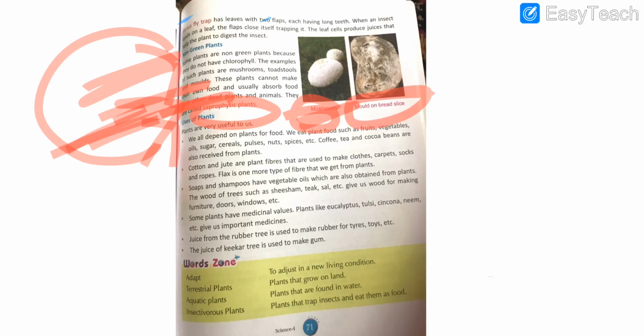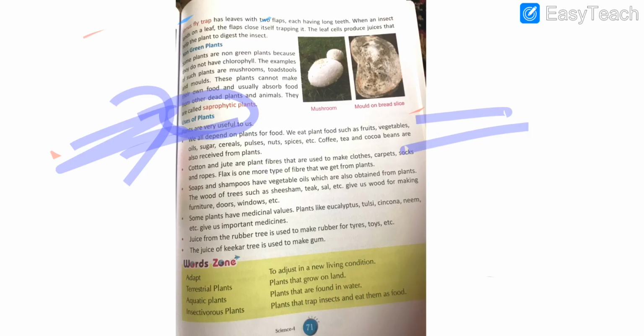Now the last topic of the chapter: what are the uses of plants? Students, we all know that plants have uncountable uses. Number one, we all depend on plants for food. Like we eat rice every day, which comes from plants. We have tea, coffee, cocoa beans, etc. These are all products of plants.